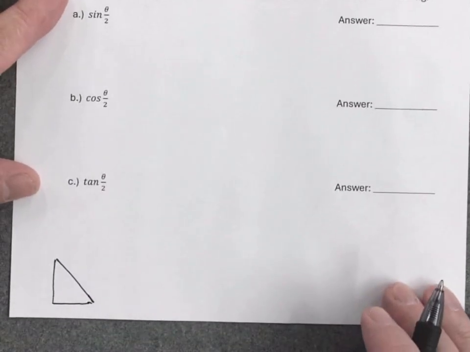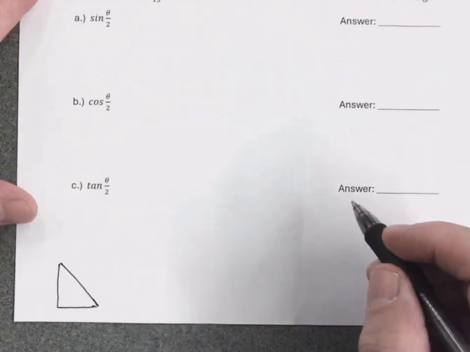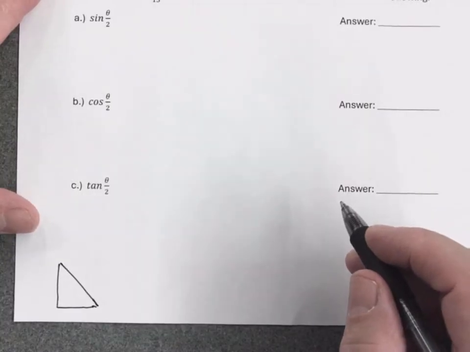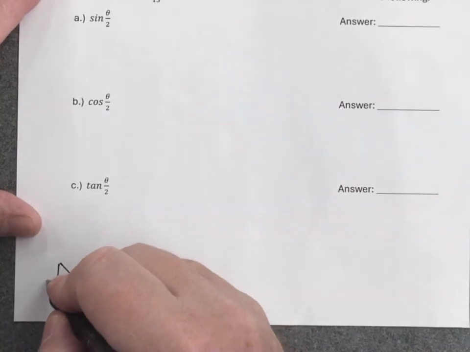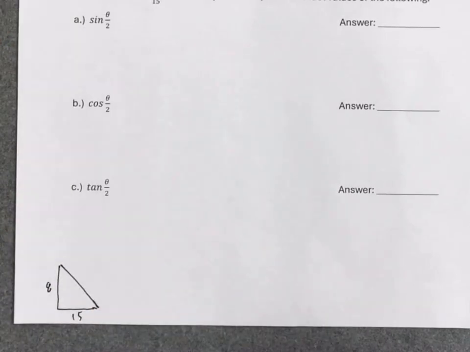I'll go down here, and I'm going to create a right triangle based upon tangent of theta being 8/15. So TOA, opposite over adjacent.